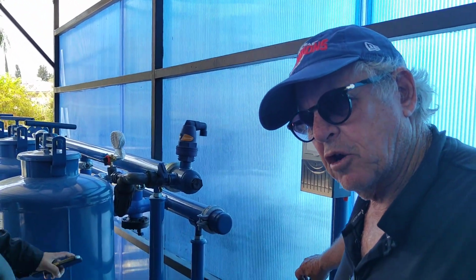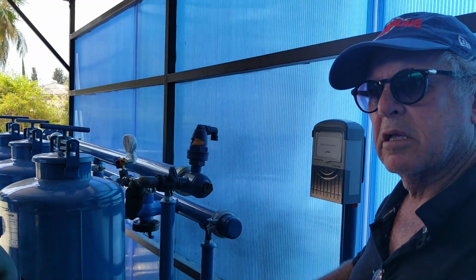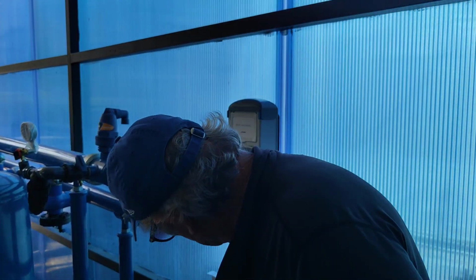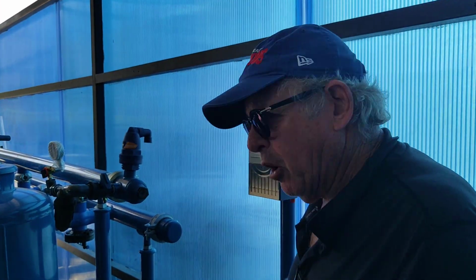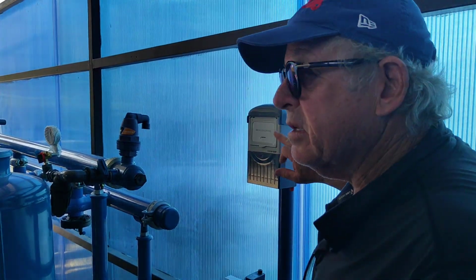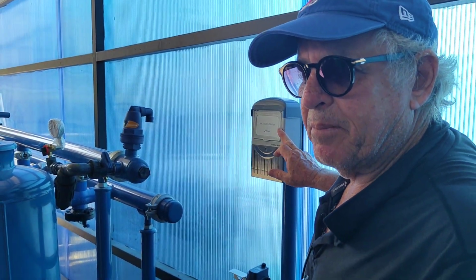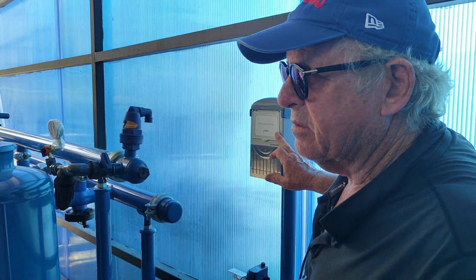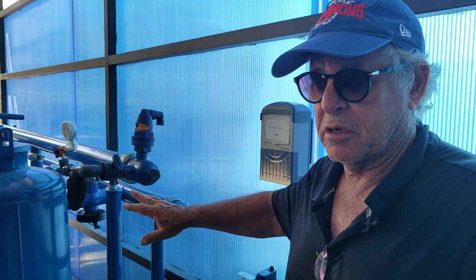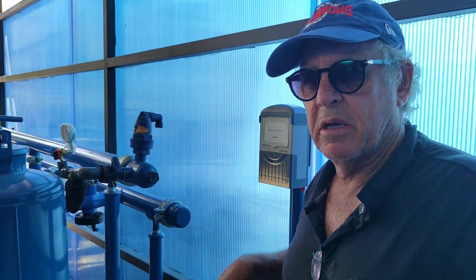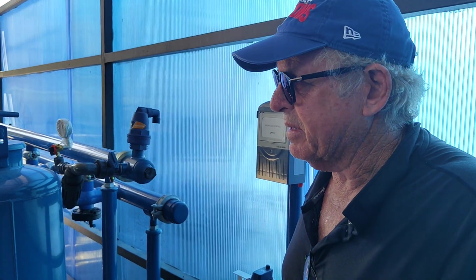That solenoid has two positions, open and closed. When it is open, the water which comes to here will go to the valve and change the position of the valve. It opens or closes when the control tells it. That's the controller for the backflush, not for the whole irrigation system. There is a separate controller for the whole irrigation system.